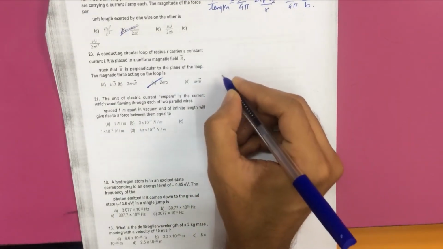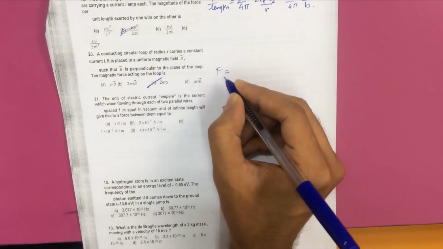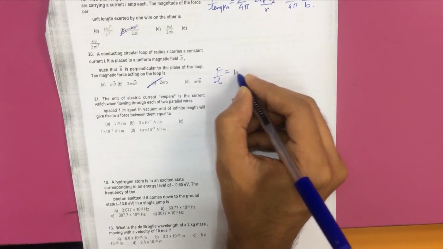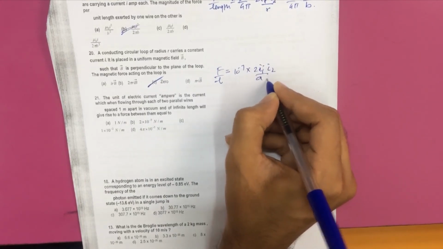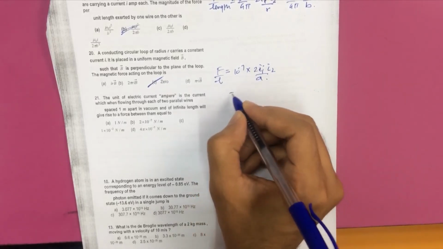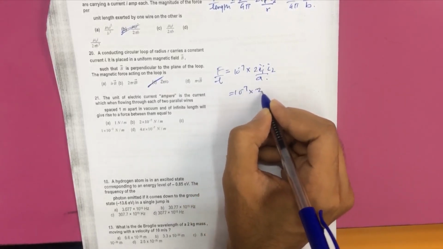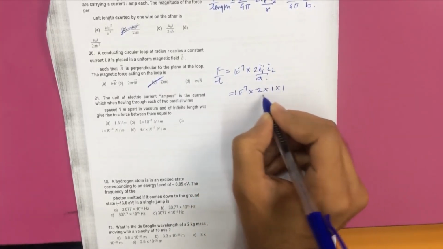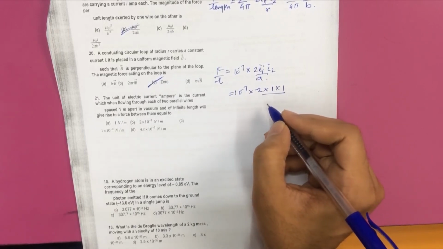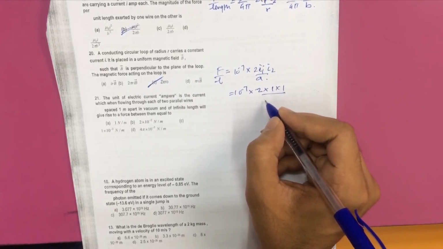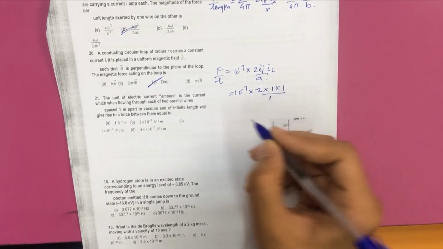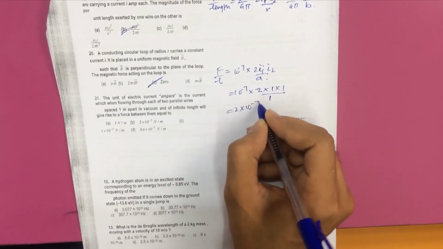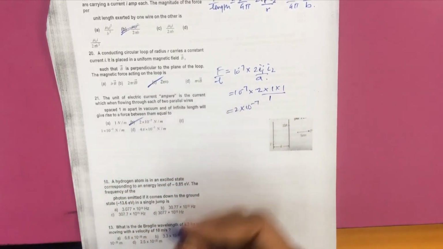F by L is equal to 10 raised to minus 7 multiplied by 2 I1 I2 divided by A. Here we have 10 raised to minus 7 multiplied by 2, current is 1, that is unit current, and A, the distance between the wires, is also 1. So your correct answer will be 2 multiplied by 10 raised to minus 7. That is option B.